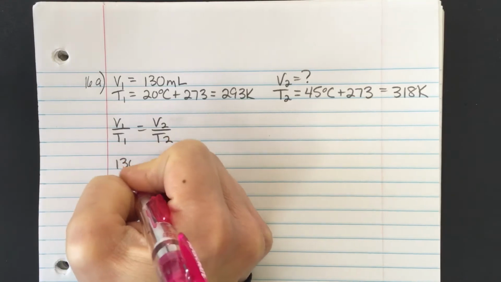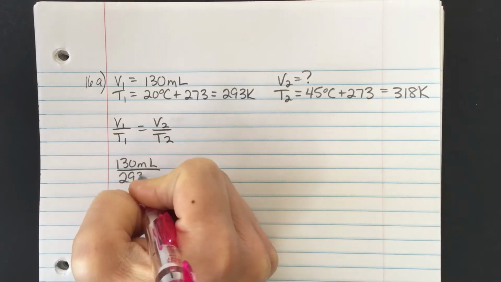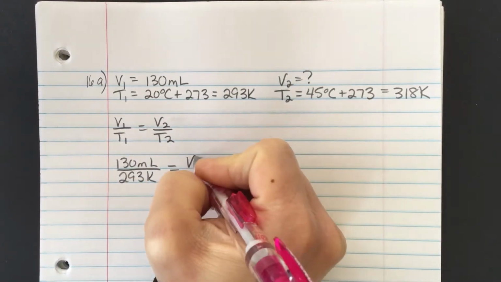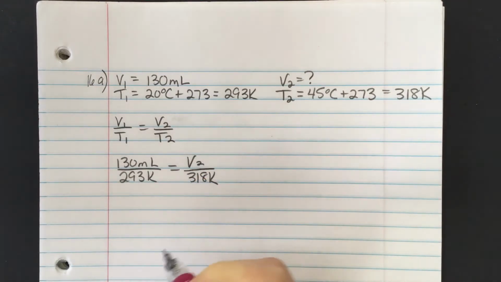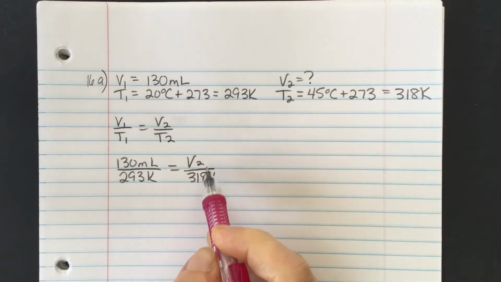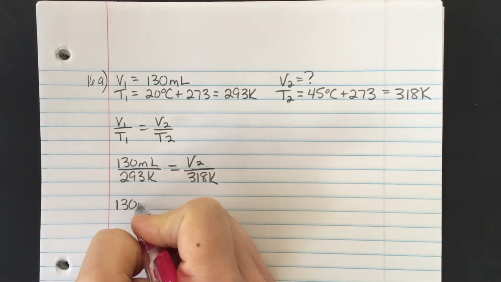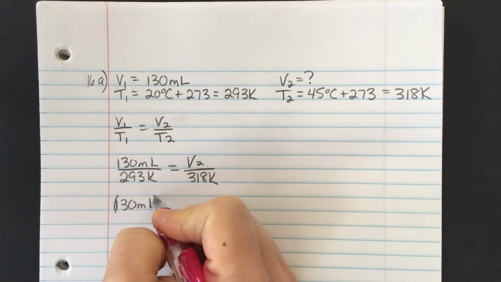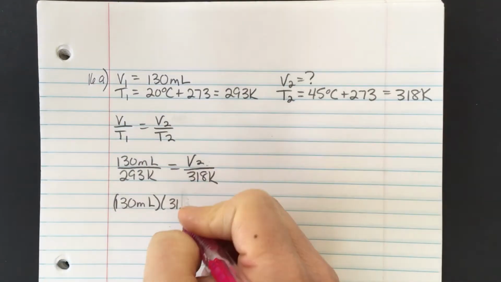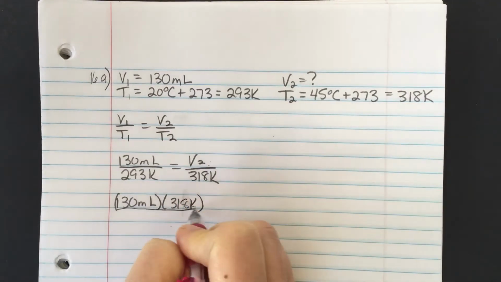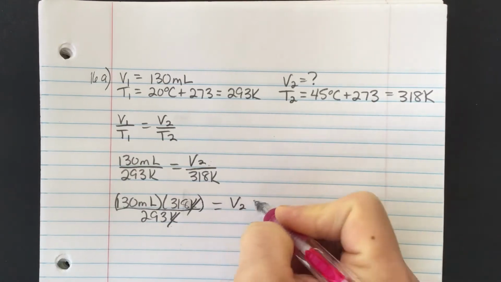Plugging the numbers in, I have 130 milliliters over 293 K equals V2 over 318 K. I'm going to multiply both sides by 318 to get to V2 by itself. So 130 milliliters times 318 K over 293 K is V2.